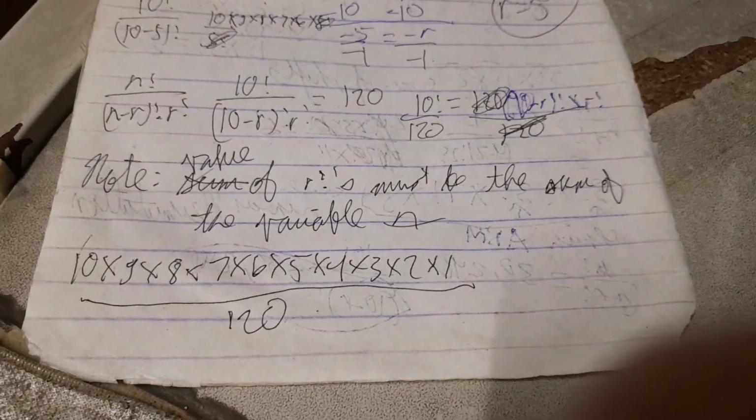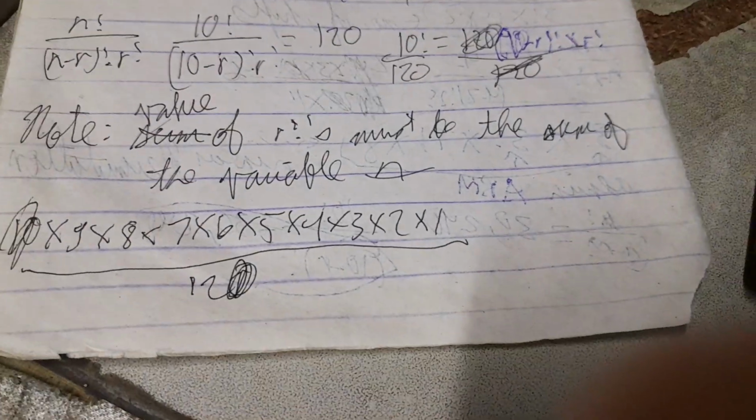So, let's work this out. We know that 10 will cancel, so we're just left with 12. This 9 will cancel, and then we have 12. This will simplify to 3. This will become 4. Right? This 4 will be here, and this will be taken out.